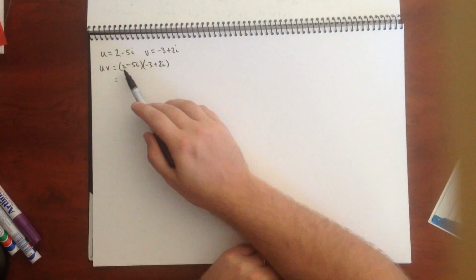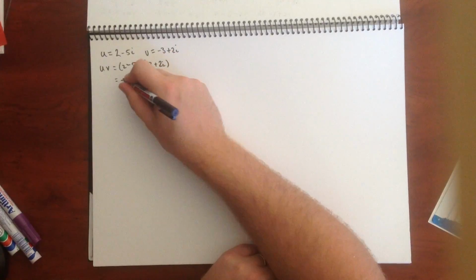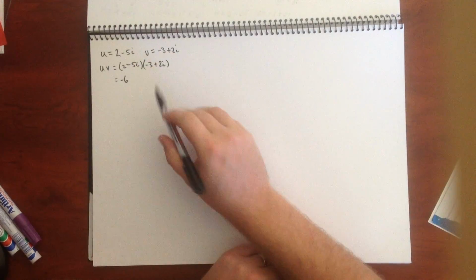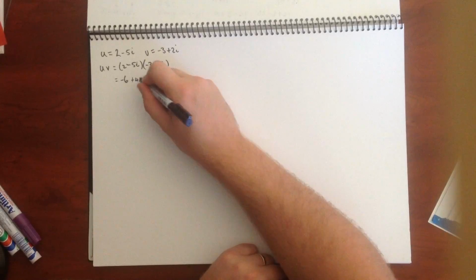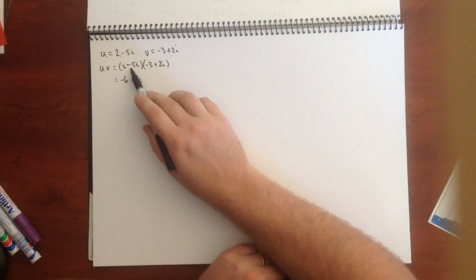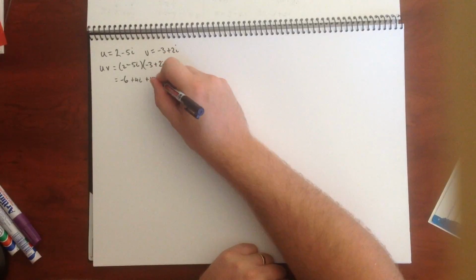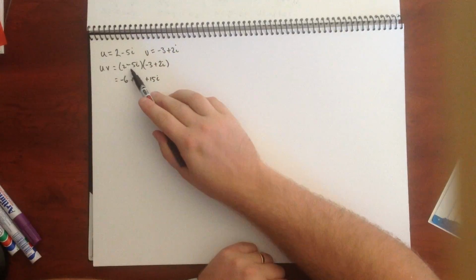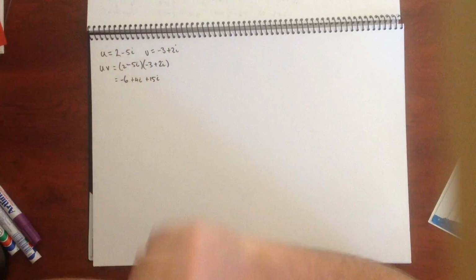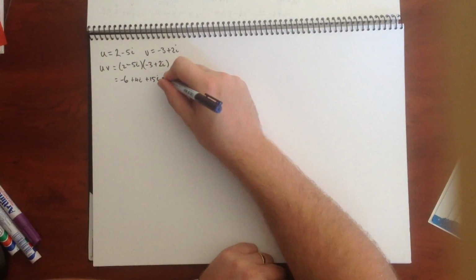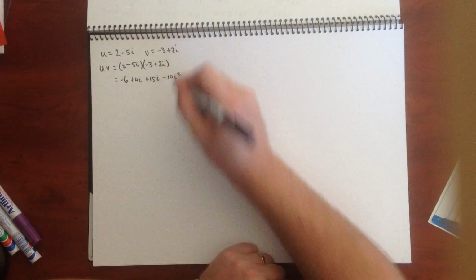So 2 times negative 3 gives us negative 6. 2 times 2i gives us 4i. Minus 5i times minus 3 will give us positive 15i. And minus 5i times 2i gives us negative 10i squared.